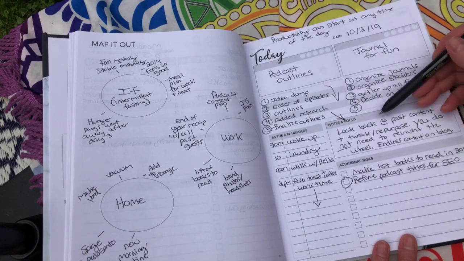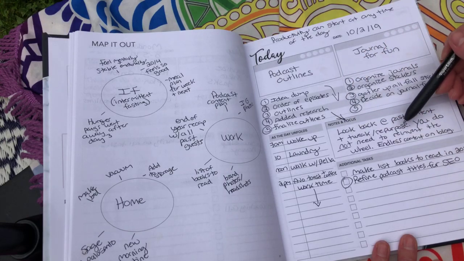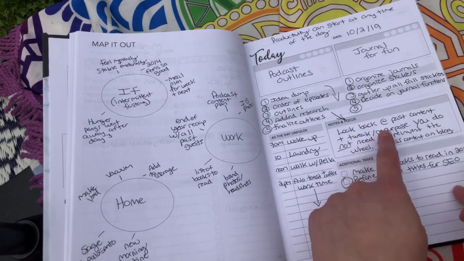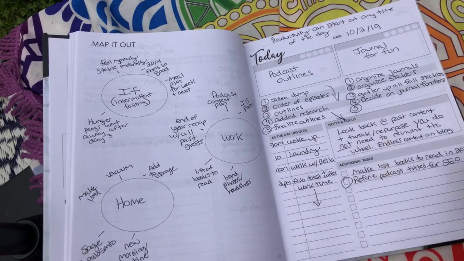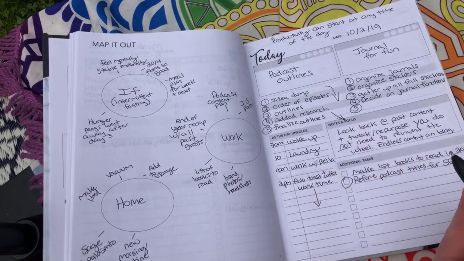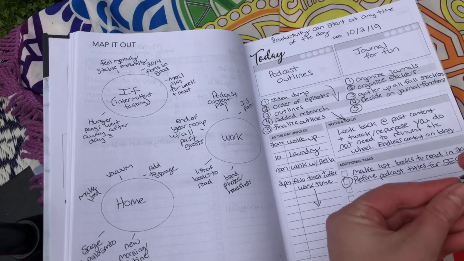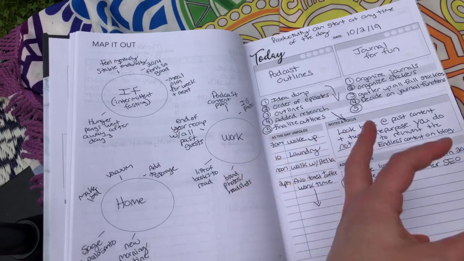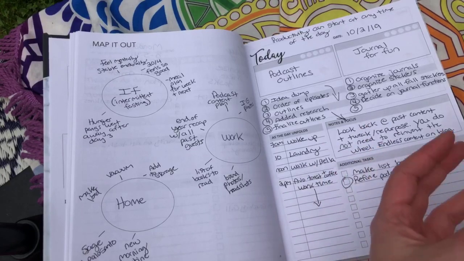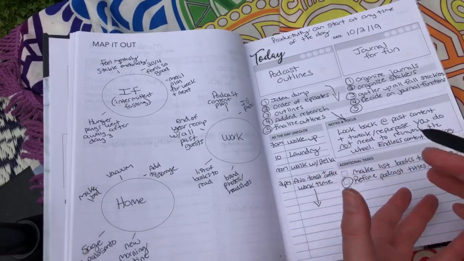So I wrote down, look back at past content and tweak and repurpose. You do not need to reinvent the wheel. There's endless content on the blog. So I wrote this down, and then I actually took a look at my blog on my phone while I was at the coffee shop. And that's how I ended up getting double the ideas, because I took past blog content and then looked at how I could go even deeper with that content, or how I could do a spin-off of a blog post and turn it into a podcast episode. Just kind of reminding myself that I don't have to constantly create new stuff for it to be valuable.